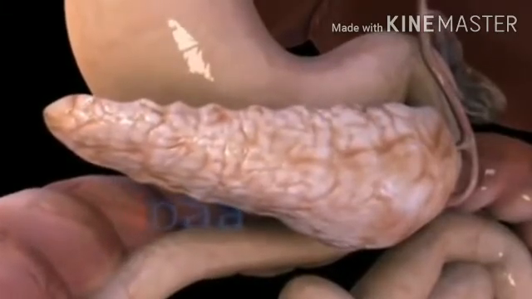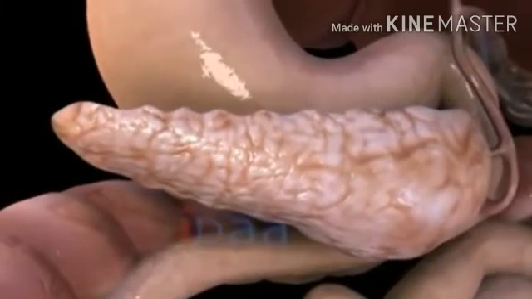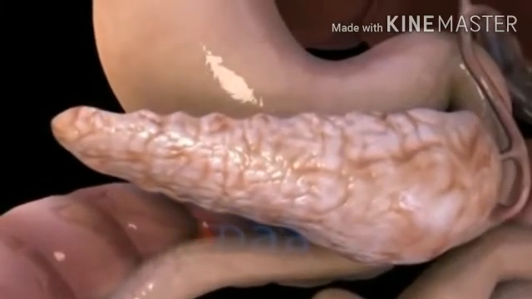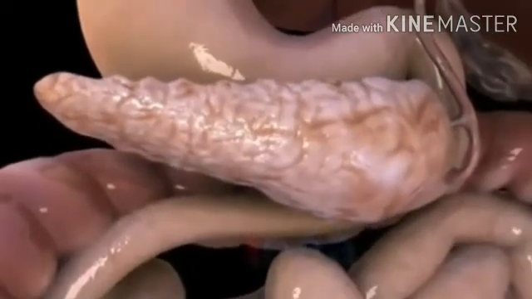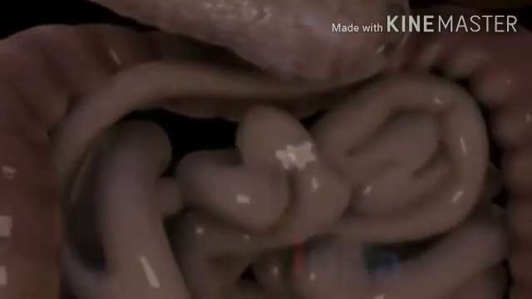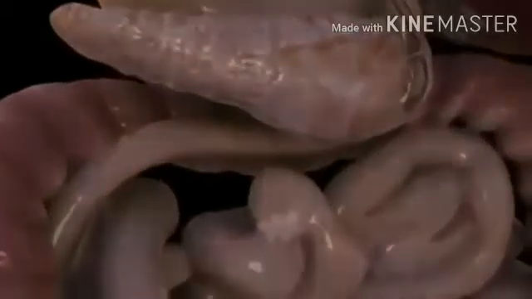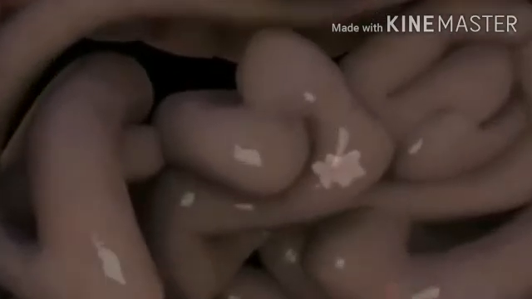So what is the role of the liver and the pancreas? The liver produces bile juice and the pancreas produces pancreatic juices. They digest the food and convert it into simple substances, that is carbohydrates into sugars and protein into amino acids. After that, the partially digested food is passed into the small intestine, where the food is digested and is now ready to be absorbed into the blood.